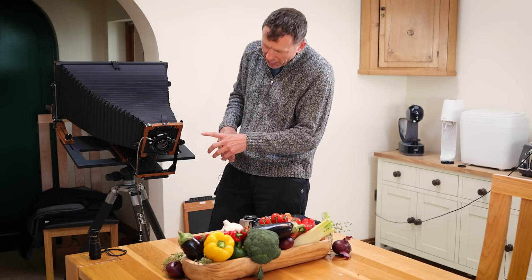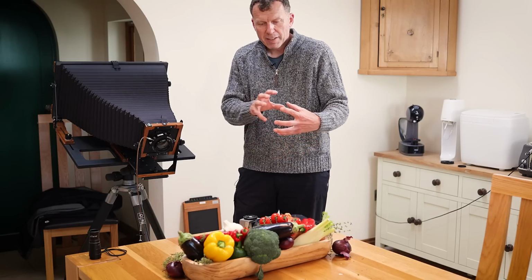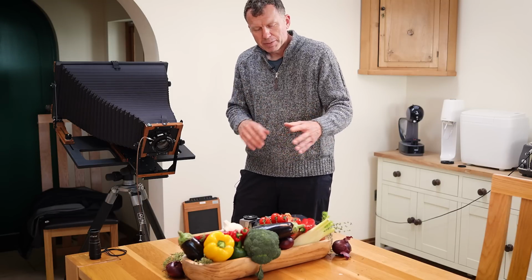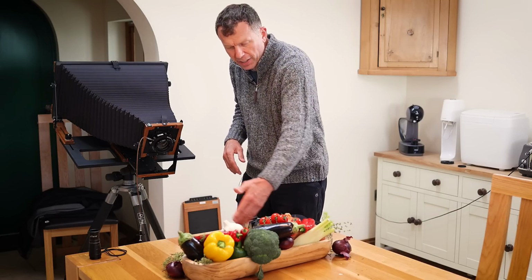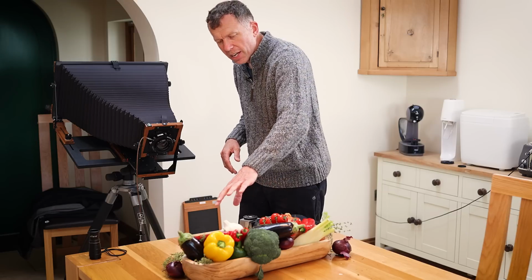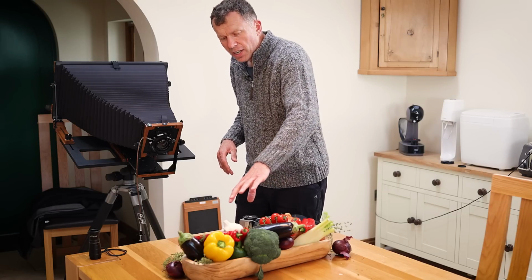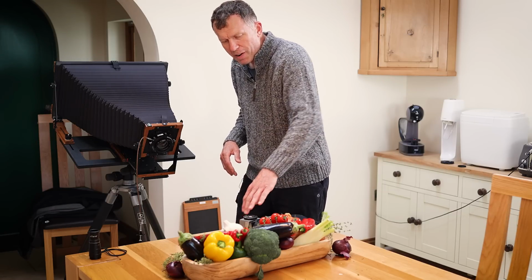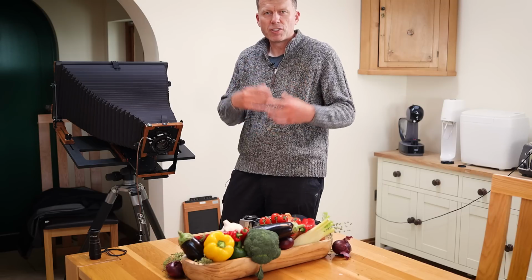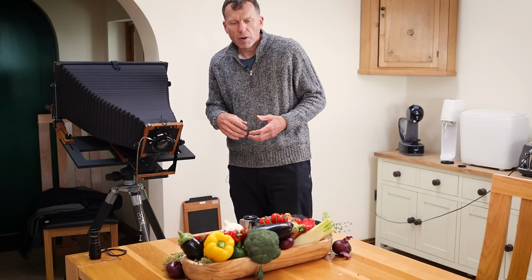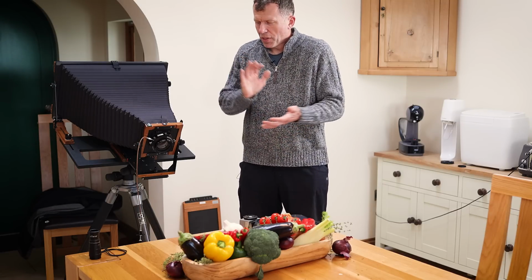I'm probably going to shoot at f64. That's going to give me a reasonable depth of field, but I'm still going to have everything at the front here out of focus, but I don't mind that because they're very strong textures. So we've got sweet corn here and we've got asparagus, and even though they're going to be soft, you're still going to be able to see very strongly what they are. So I think that's my setting.